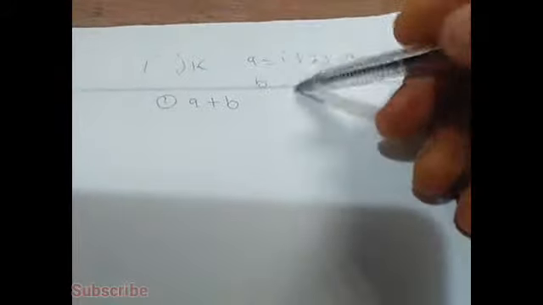So now for number one, we're going to add these two vectors, which is A plus B. So when you're adding two vectors, you're just basically adding this and this.